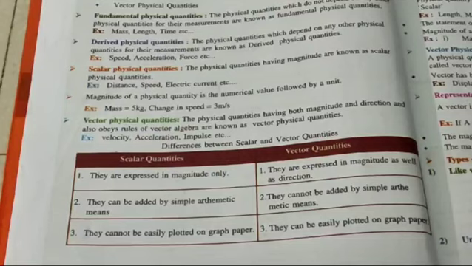Okay. Next, what is the third point? They cannot be easily plotted on graph paper. Scalar physical quantity does not have direction, so it cannot be plotted on graph paper. Without direction, we cannot represent it. But vector we can easily plot because it can show the direction and the magnitude.